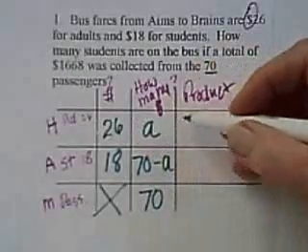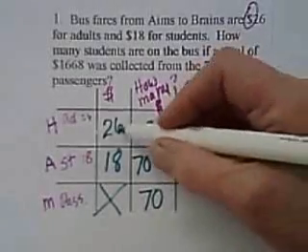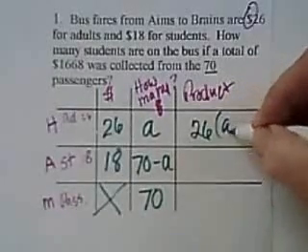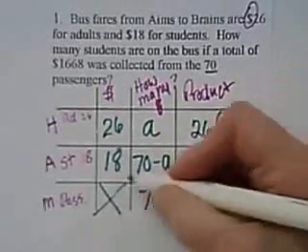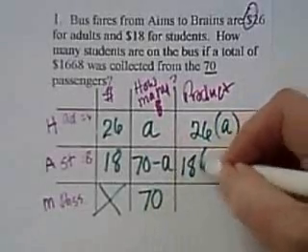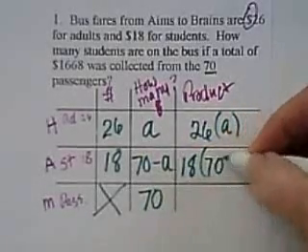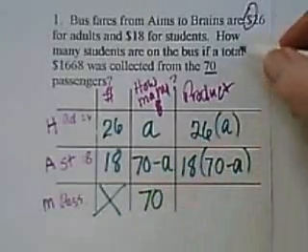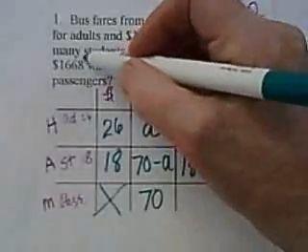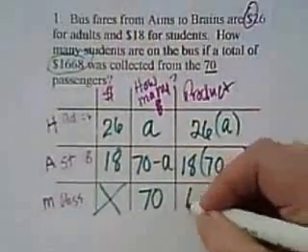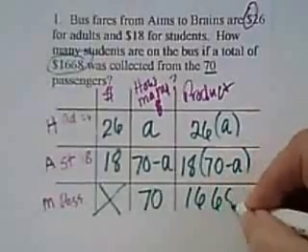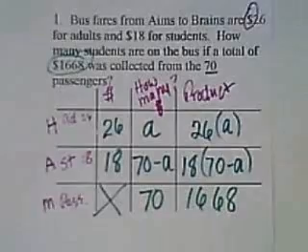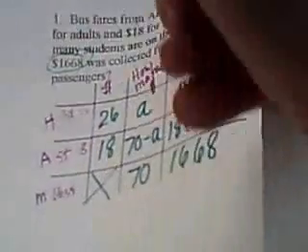Okay, the next part then is to figure out the product. So you just put the 2 factors together here, like 26 times A, and I actually leave it like a factor at first, and then this would be 18 times (70 minus A). And this one, there's nothing to multiply this one by, so there must be a total amount up here in the question. So there's a 1668. So that's the setup, and that's all I expect them to do on the first day of this lesson, or any lesson with word problems.